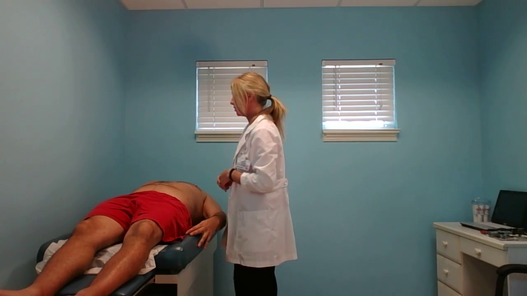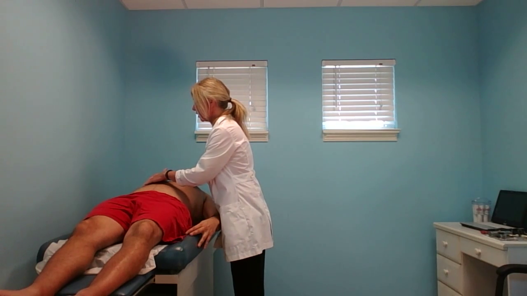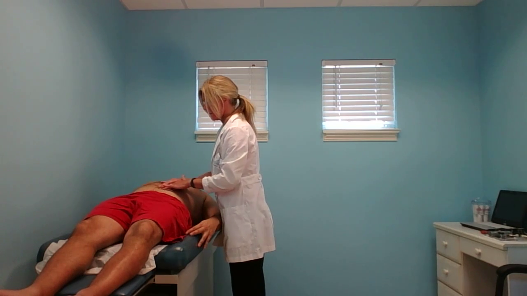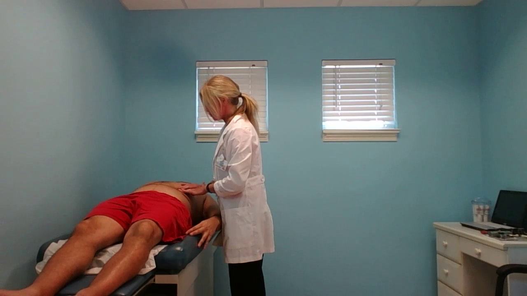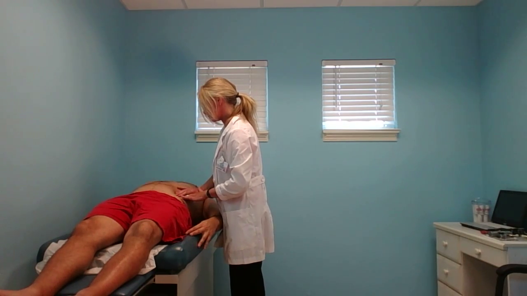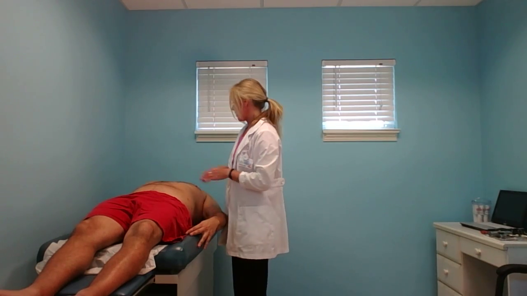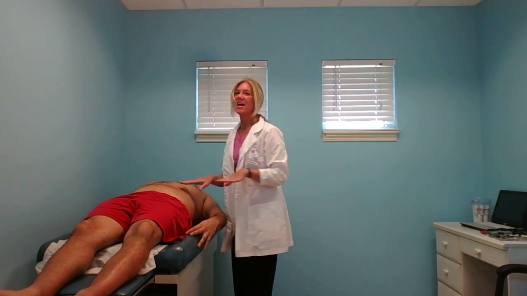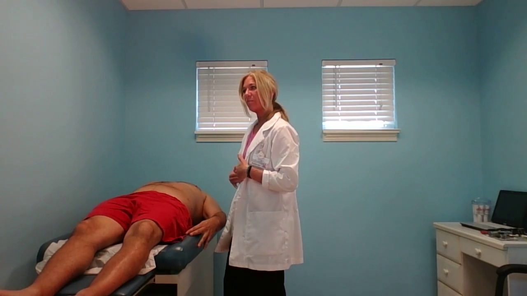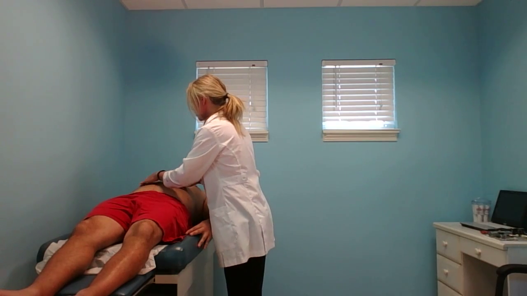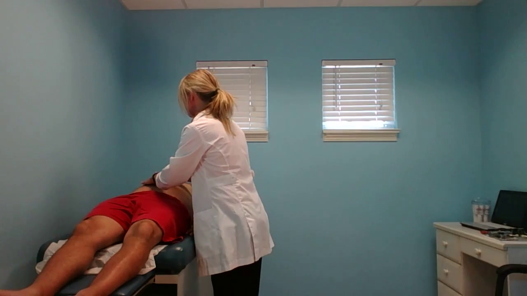So I will go ahead and lightly palpate the abdomen. And again, I'm seeing for tenderness or any masses. And that's all normal. So I'm going to deeper palpate, and I'm palpating for the liver, or the organs here. So I'm going to go ahead and palpate for the liver.